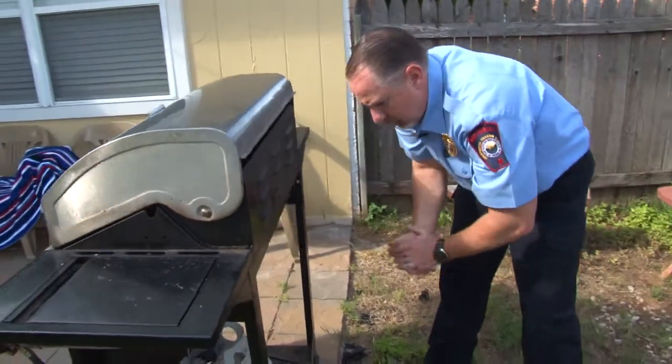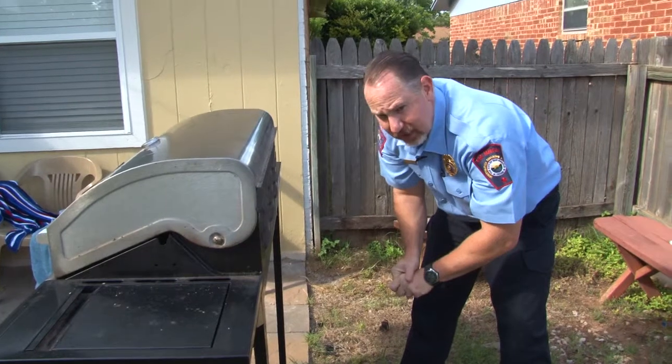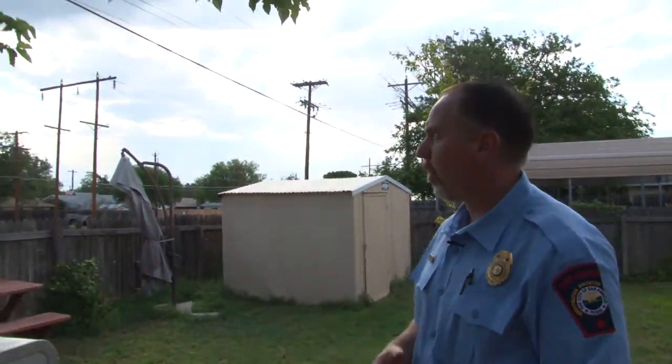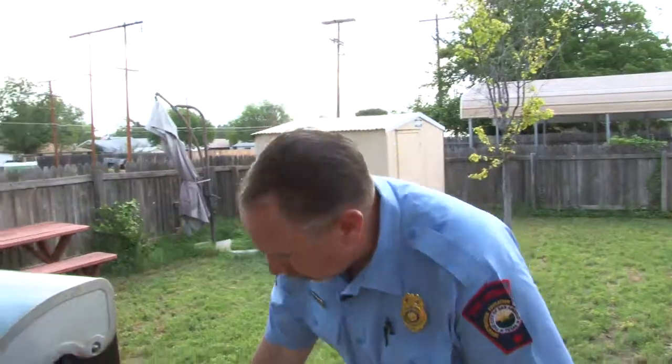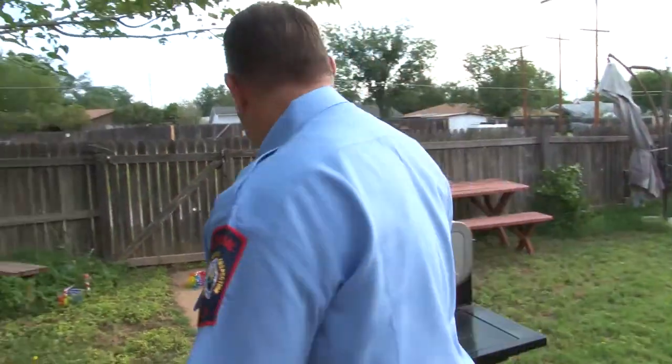So the next step is, let's make this a safe thing to do. Now what we've done is we've moved this. We're approximately 10 feet away from the house, which is a very safe distance away from combustibles. If you look up, you'll notice that we're not around any other combustible items, no trees or anything like that. And what we've done here, we've checked our hoses. Everything looks good.